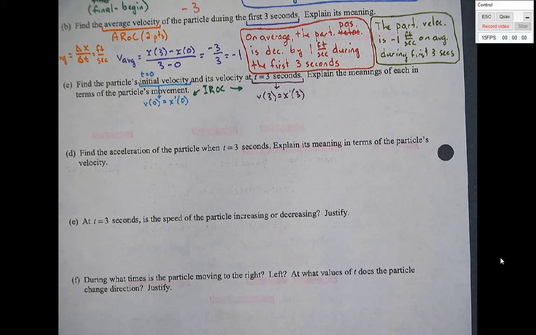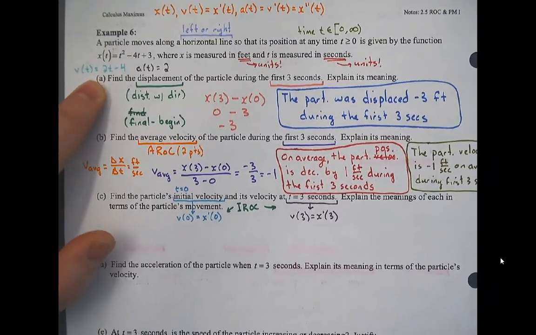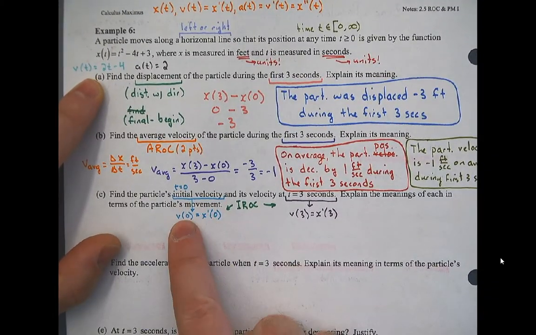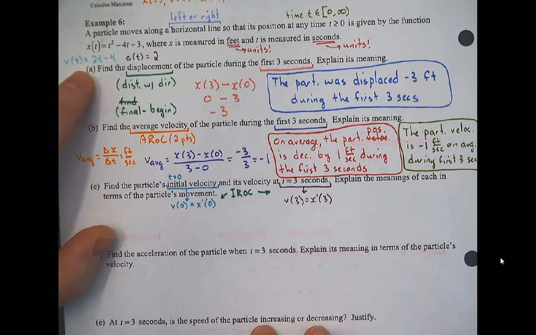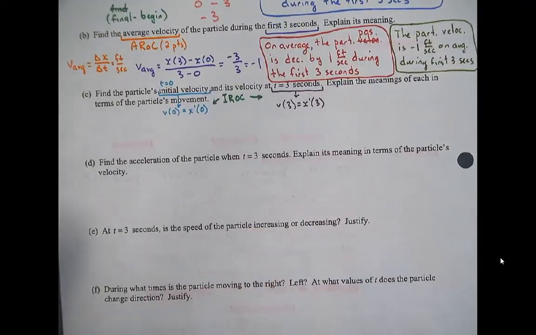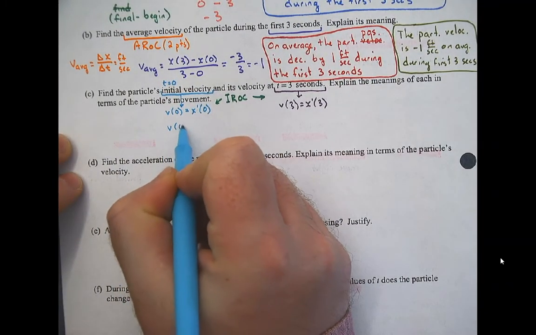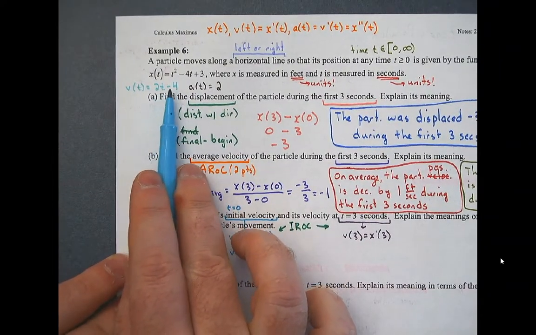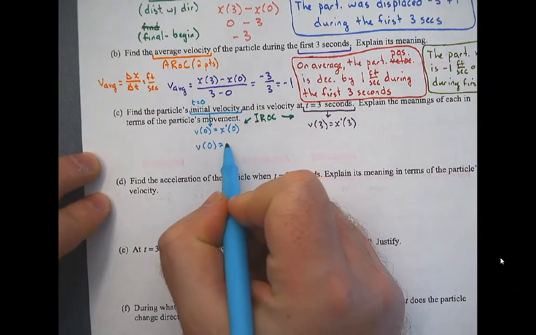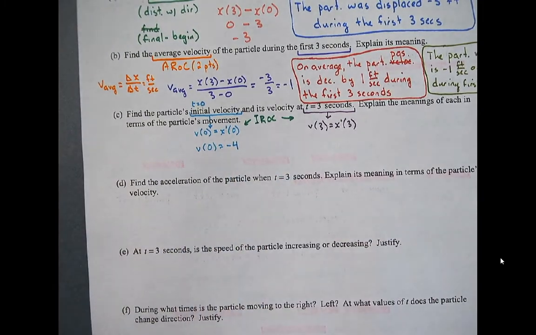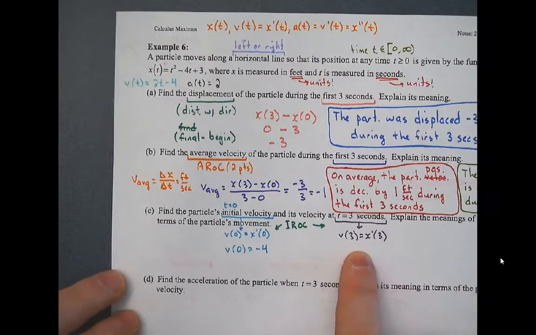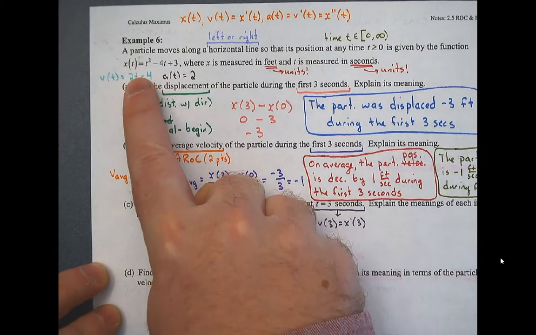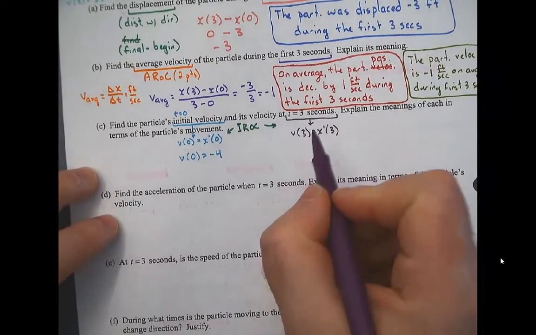All right, so we've got a formula for velocity. We already wrote that up above. We've got some values that we can plug in. So let's just go ahead and plug in 0 into this. So V of 0. If I plug 0 into this thing, I'm not going to show my work. 2 times 0 minus 4 is -4. Now I'm going to go ahead and do this one at the same time. Plug in 3. 2 times 3 is 6. Take away 4 is 2.